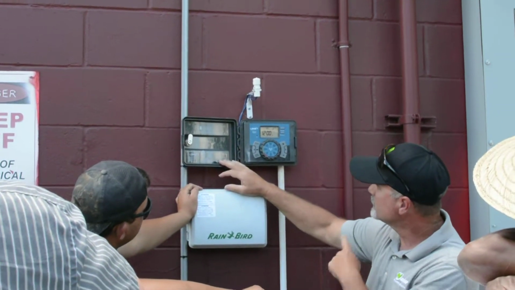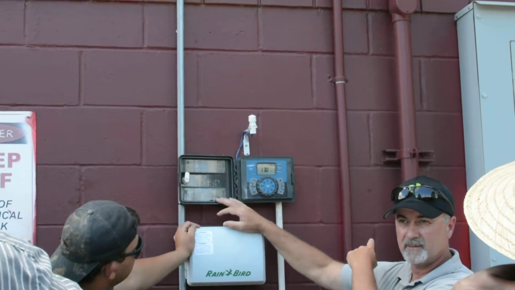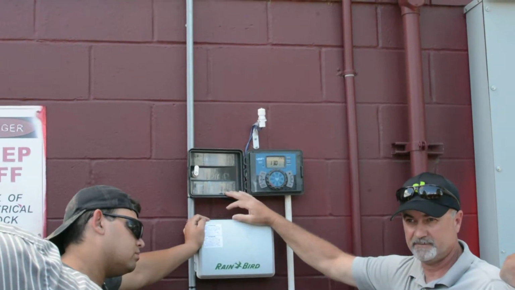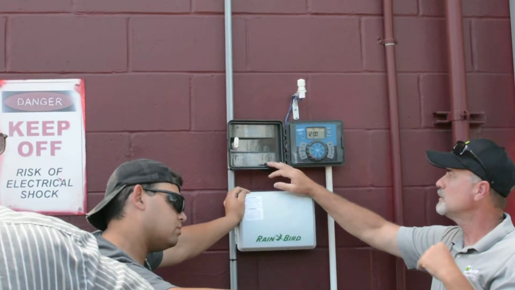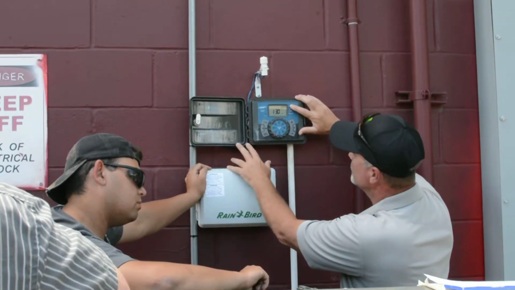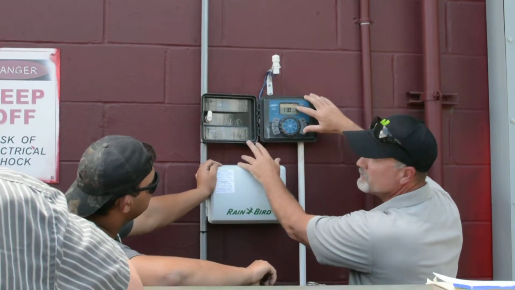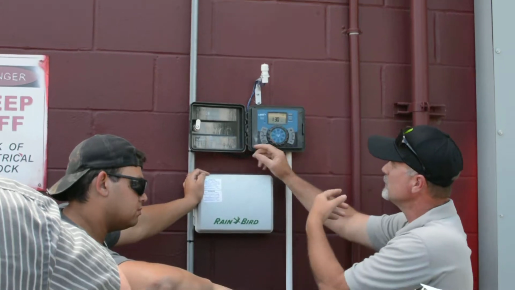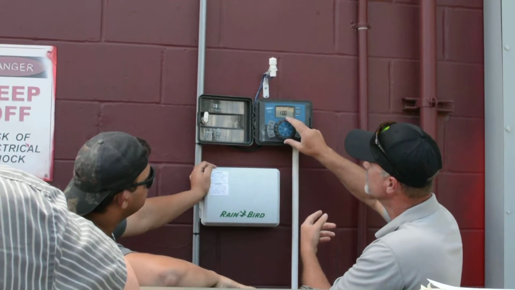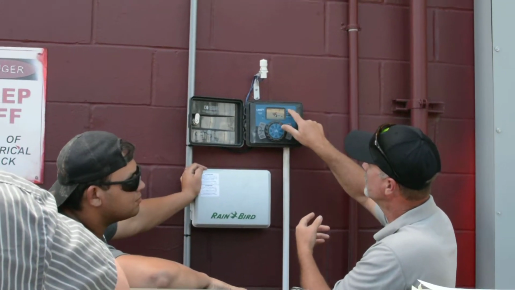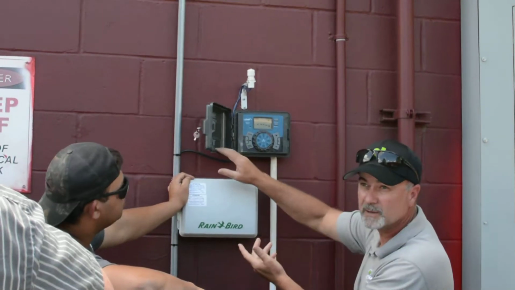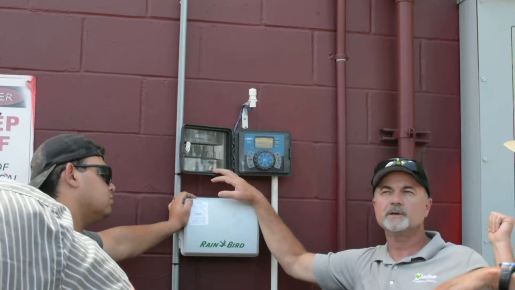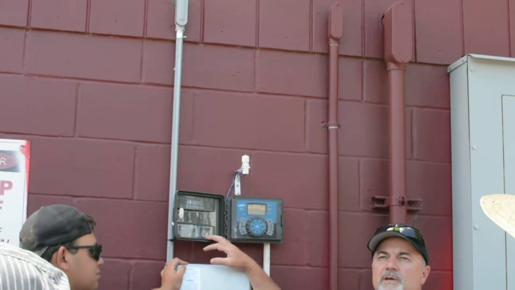So you'd find zone number 1, you'd take all the time off of program A, and then you would switch it on the program to program B, and you'd find those stations that you wanted, and you'd add some run time to it, and some start time, and some days to it, and now I can water this field twice a day every day, and still keep the other fields.